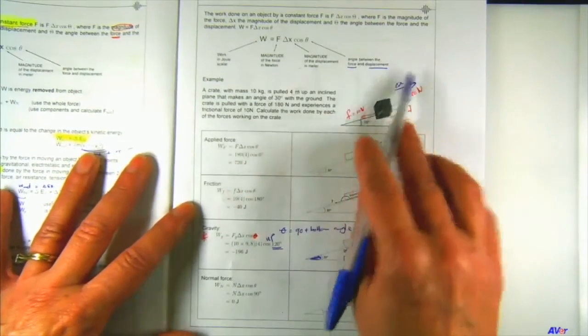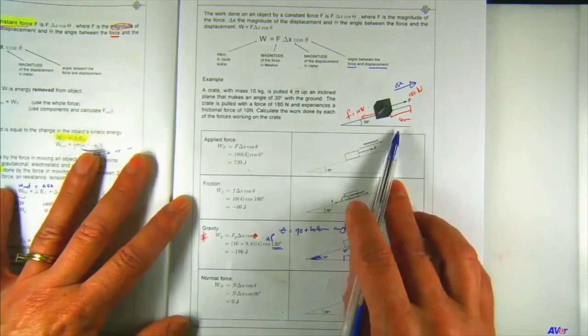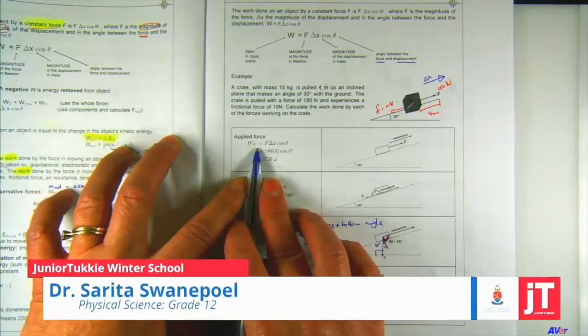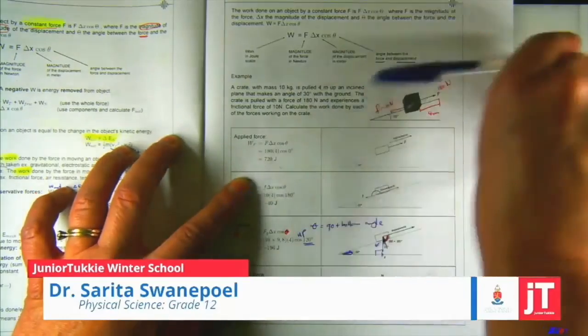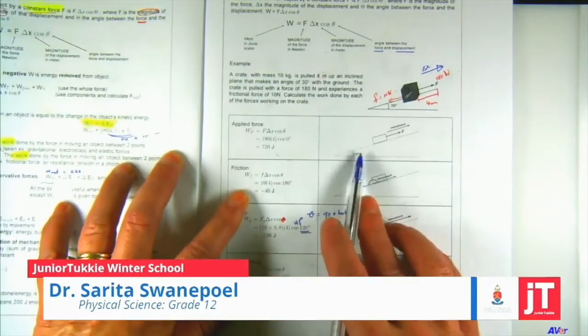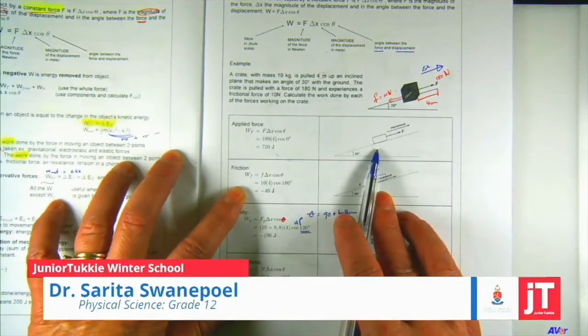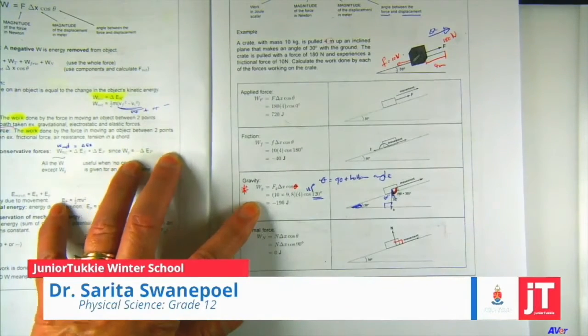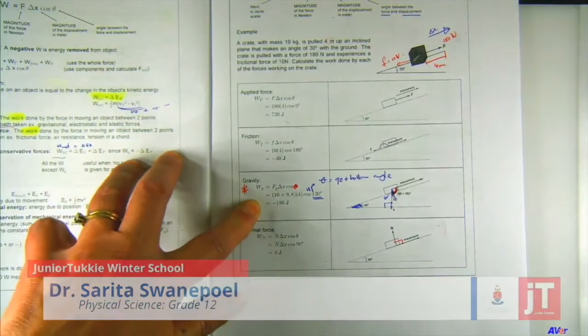Now, just look on the right-hand side on that page. This page 11 is where we did that inclined plane. Is it right? Now, on the inclined plane, the bottom angle was 30. Did we need that 30 when we worked out the work done by the applied force? No. The angle was 0. Applied force, it didn't matter what the bottom angle was. How about frictional force? Did we use the 30 when we worked out frictional force? No. Did we use the 30 when we worked out gravity? Yes. So it would have been a problem if I didn't have the bottom angle, right?